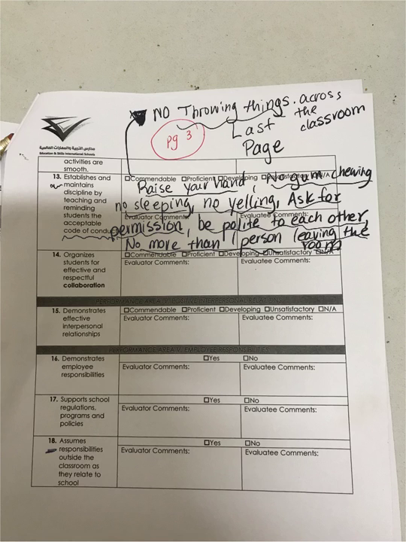So maybe we can eventually make a list of these rules and put them in class so that students have a clear perception in their mind as to what is right and what isn't. Let's go to 14 now. Organizes students for effective and respectful collaboration.